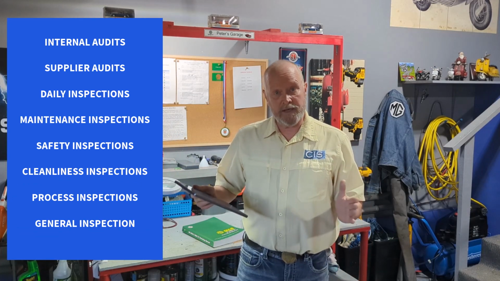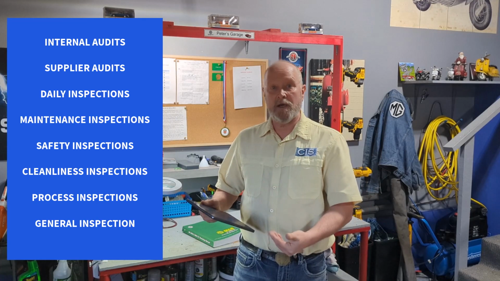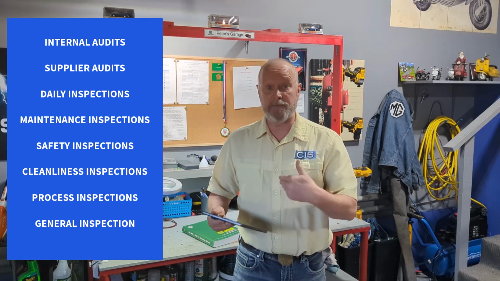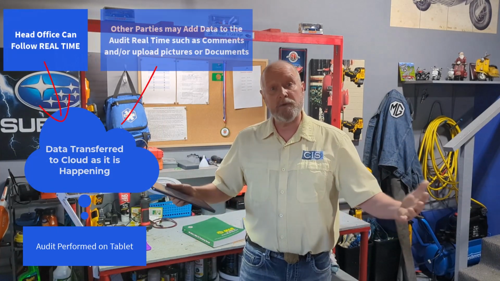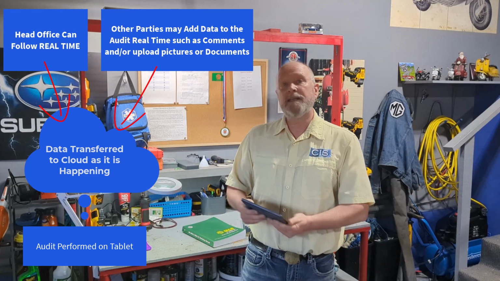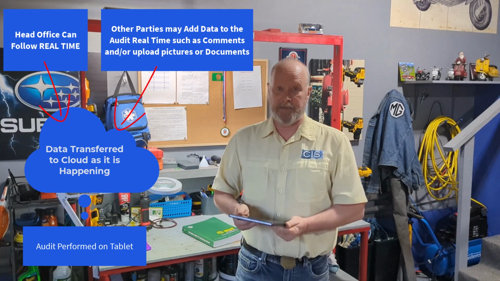Why it's real time is as you're performing the audit, as you're taking pictures, objective evidence, you are uploading it instantly so that people who are interested in the audit can follow along with the audit and they can see the results as they come in. So let's take a moment and talk about auditing and the challenges that go with that.